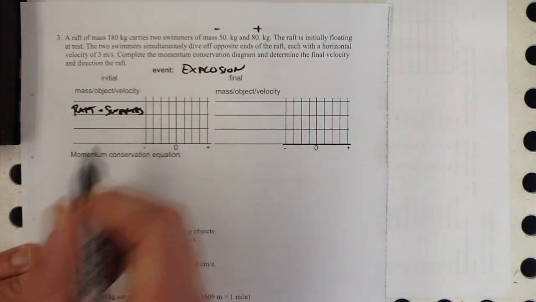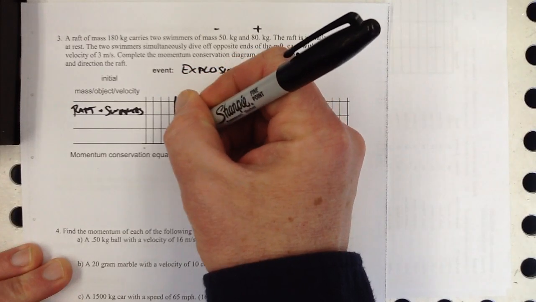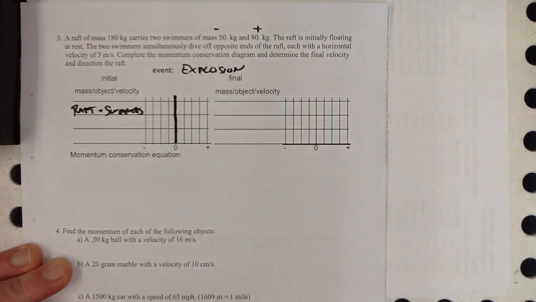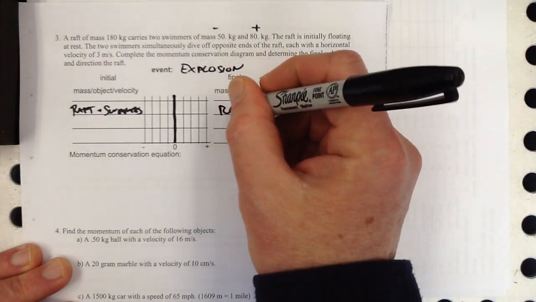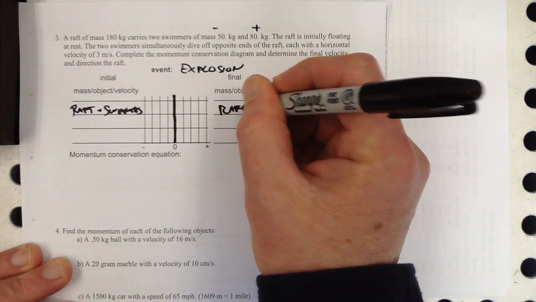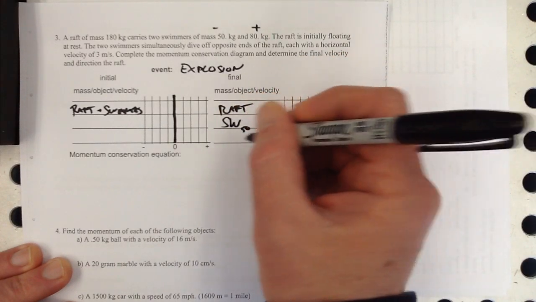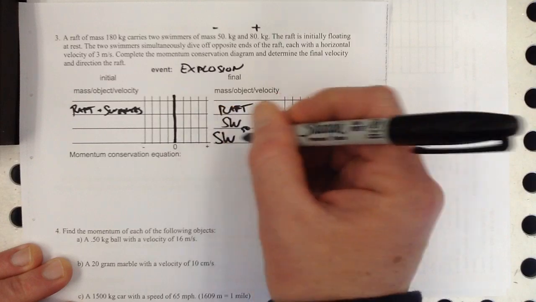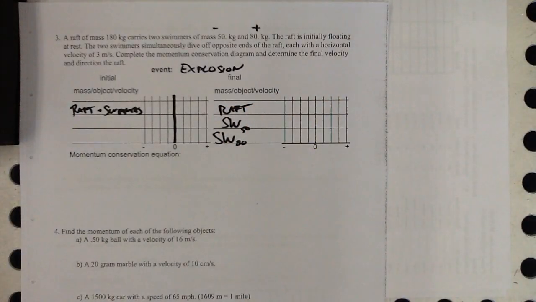I can put them all together on the same line because they're all stuck together, and they're not moving. Here, everything separates. So I've got the raft, the swimmer with the 50 kilogram mass, and then the swimmer with the 80 kilogram mass.